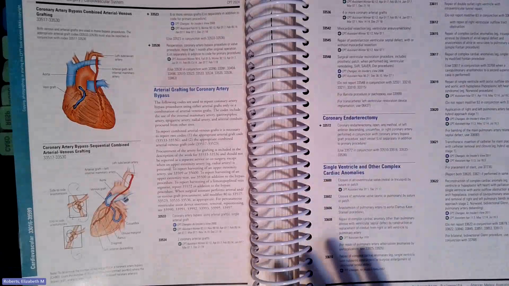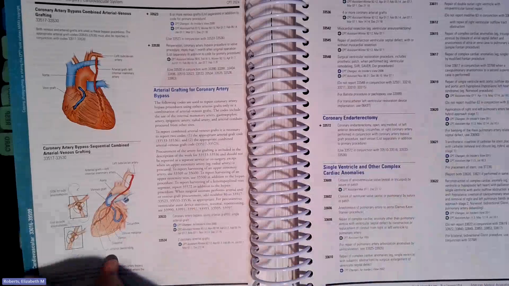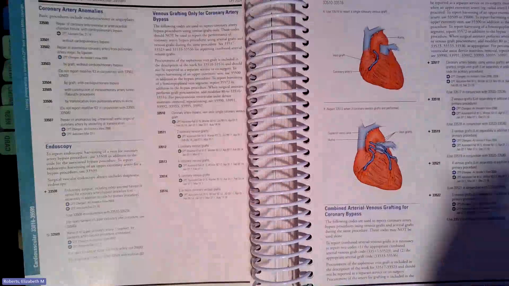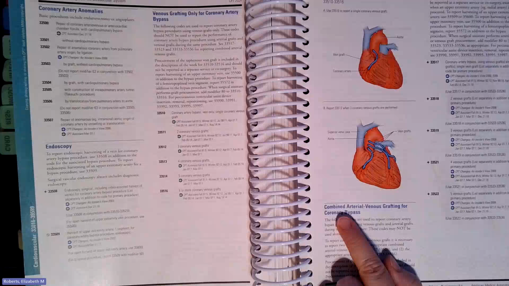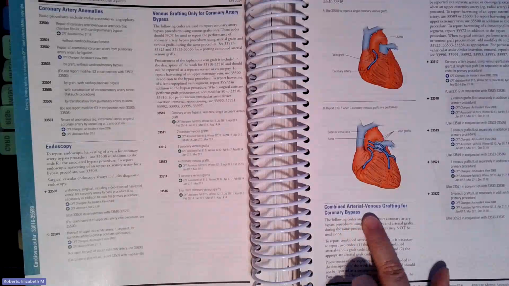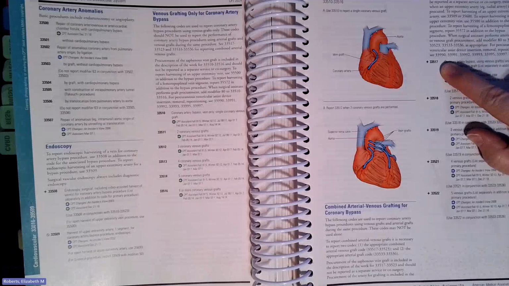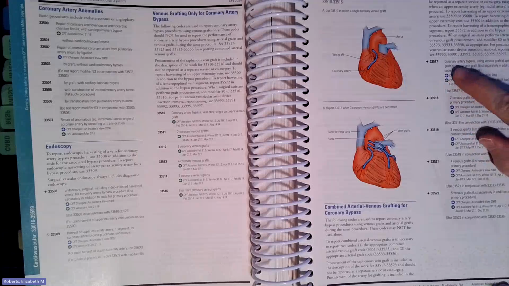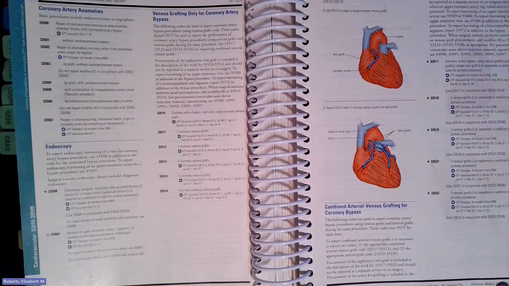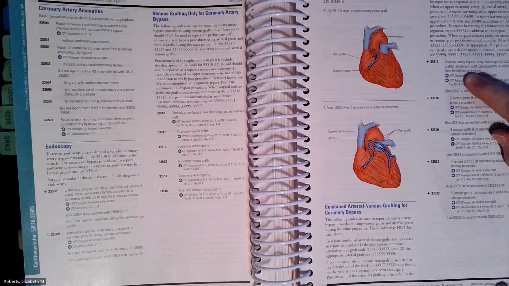Now, what are we going to do if we have both veins and arteries? There's this little section in the middle. So here we have combined arterial venous grafting for coronary bypass. This is on page 259. Okay, and it starts off at 33517. You got coronary artery bypass using venous grafts and arterial grafts. The single vein graft lists separately in addition to the code for primary procedure.